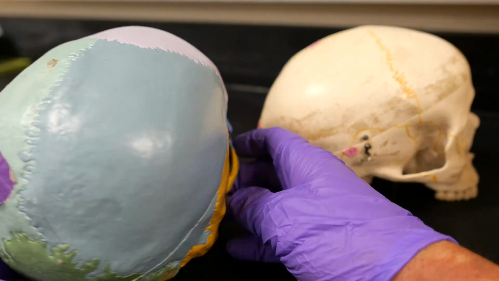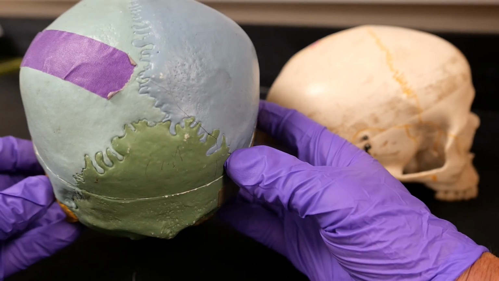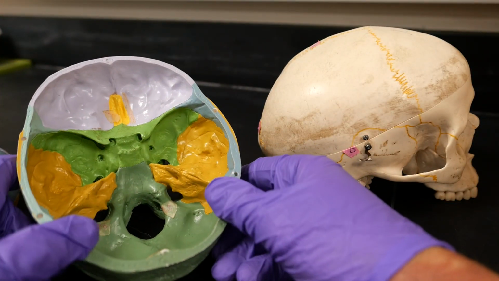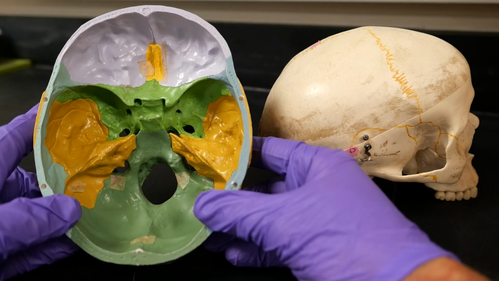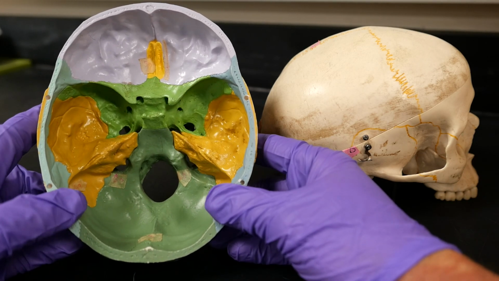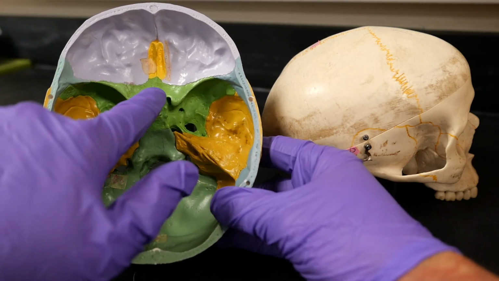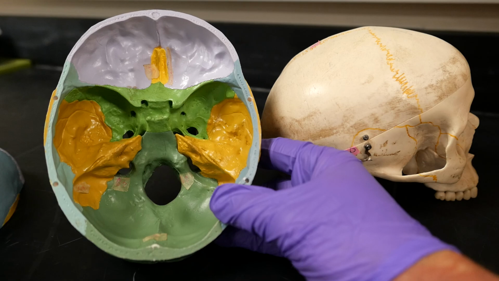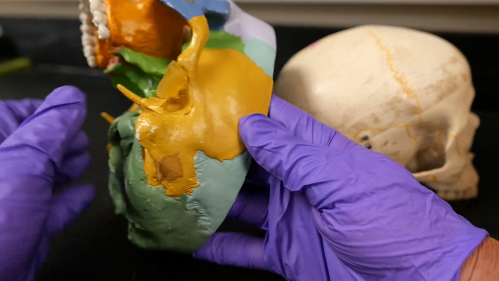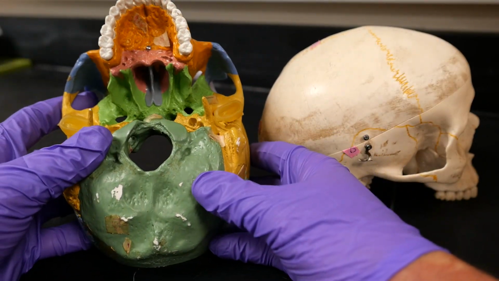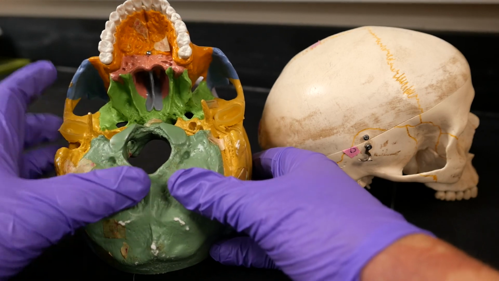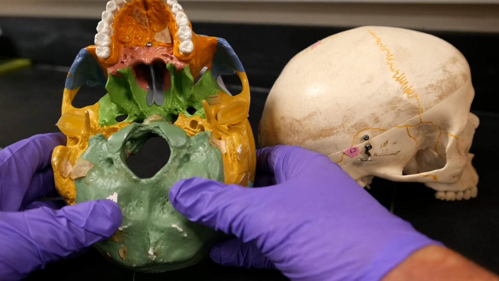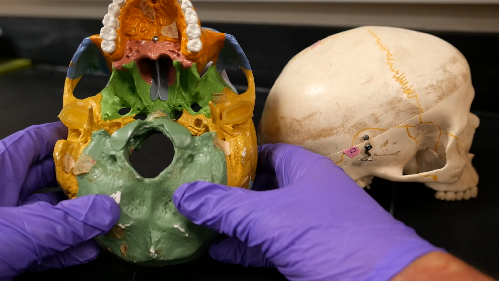And then if you turn it to the back, everything's the same. Look at it from inside. You don't have new bones. You have the same bones that you just looked at. You have your frontal, sphenoid, temporal, occipital. And the only one that changes on the bottom, you can see the vomer a lot better, and then you can see the palatine bone, which is red instead of orange.